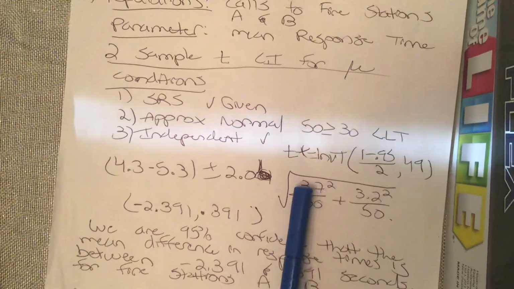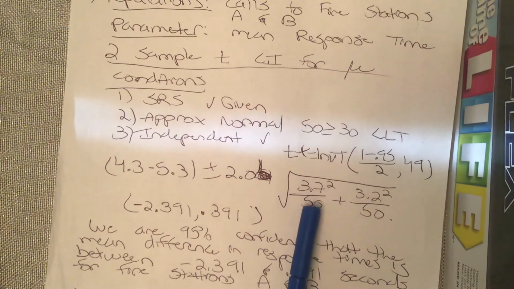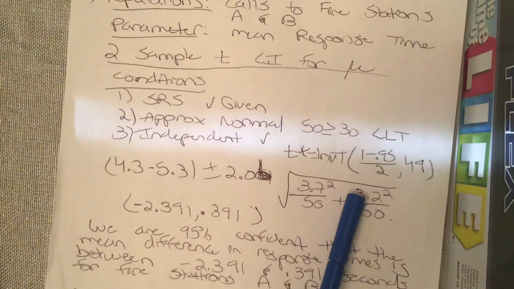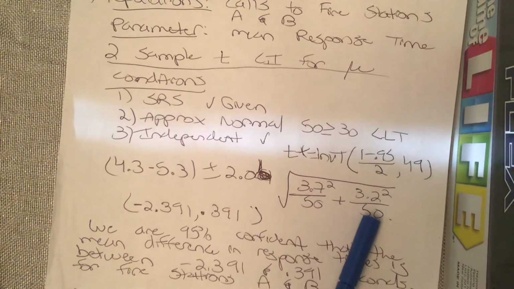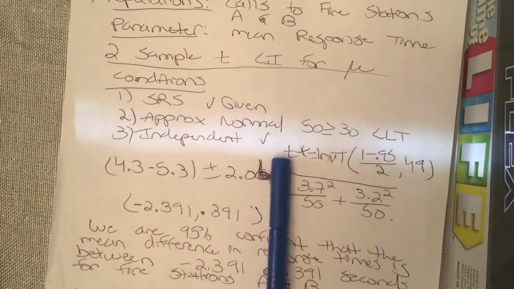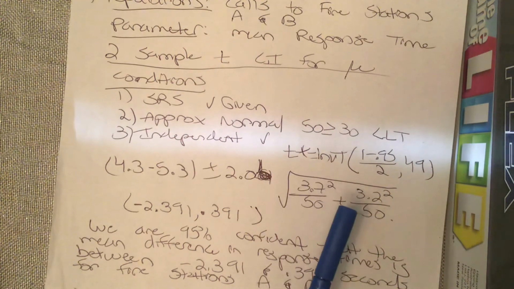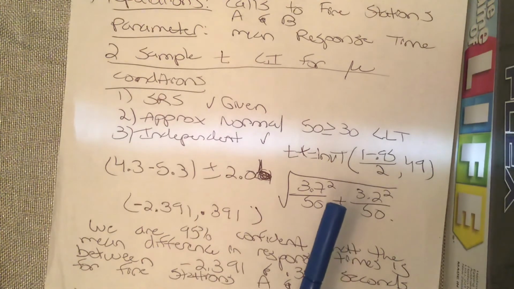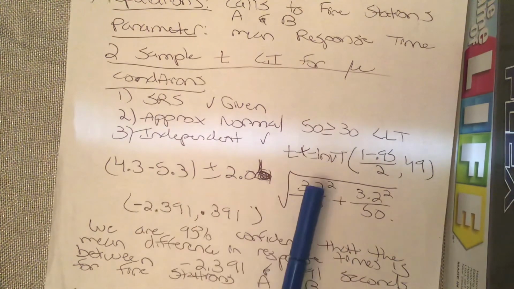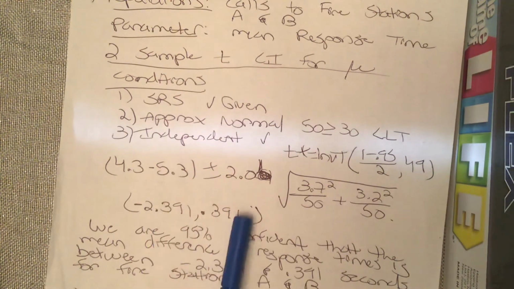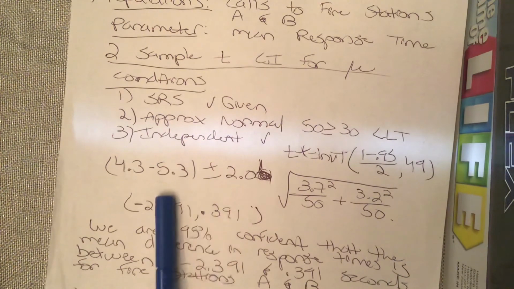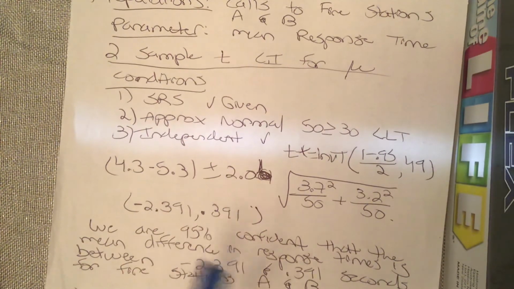It's the standard deviation of the one squared over its sample size plus the standard deviation of the other squared over its sample size. And remember, when you take the test, it's open note, open book. So remember, you don't need to memorize these formulas. Okay, utilize your notes. So when I do that and I plug it in, I get these two values. Again, if you reverse these two, your answers would just be reversed.